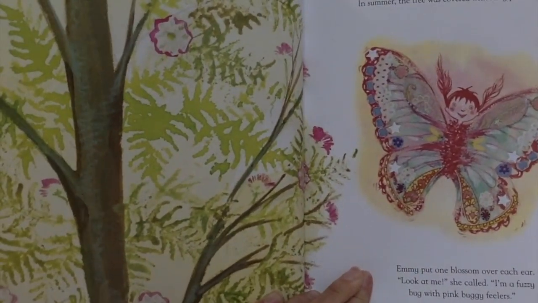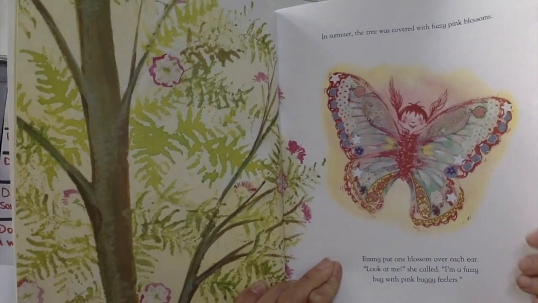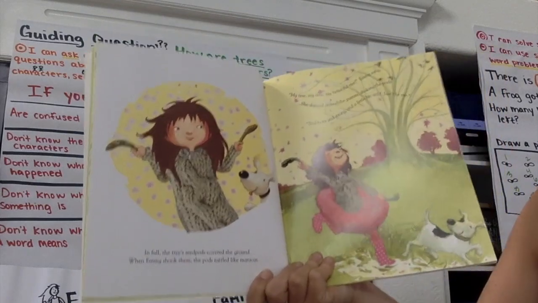Looks like she's using her imagination. I know some of my friends talked about how they use their imagination with Miss Annie. Looks like Emmy uses it to play with her tree.